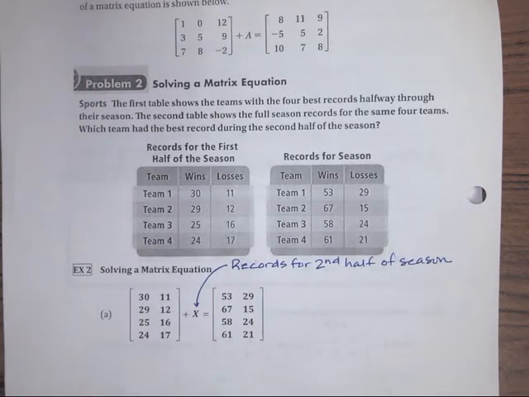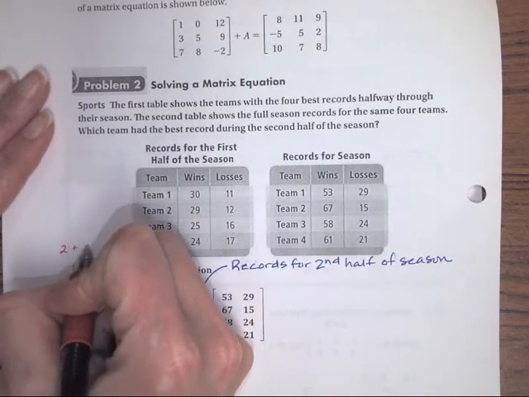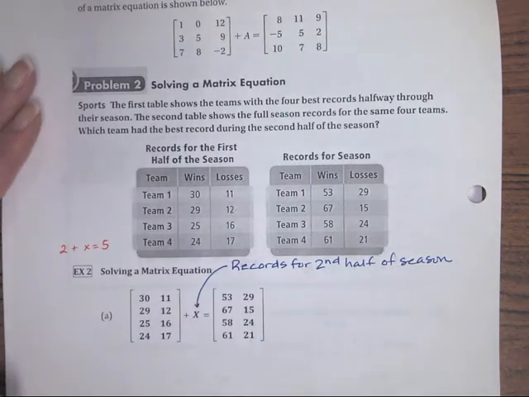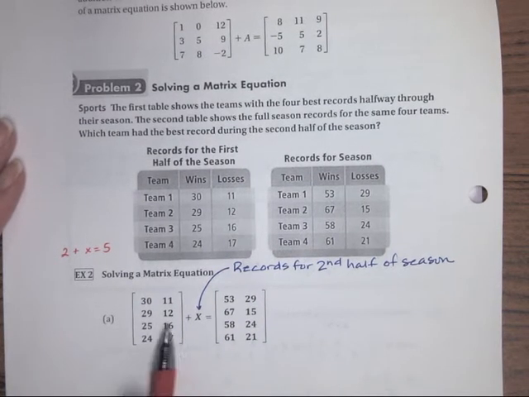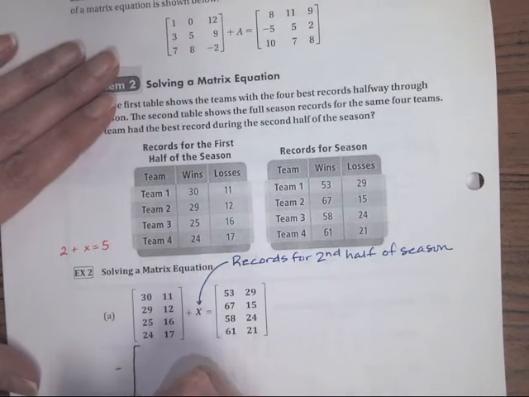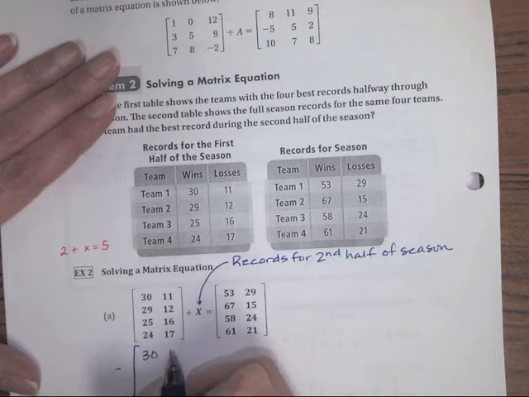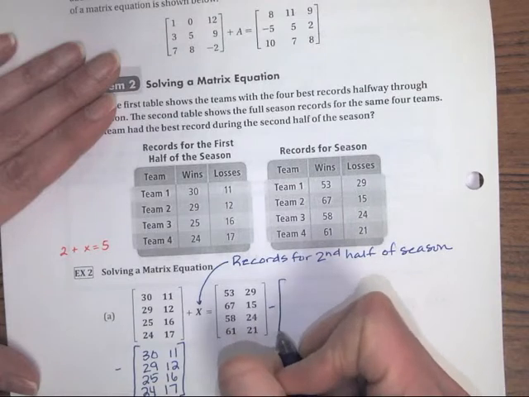Okay? And here's how we go about solving for this. You remember having a lovely little equation like this? 2 plus x equals 5, right? And what did you do to solve for x? Subtract 2. We're going to do the same thing. We're going to subtract this matrix from both sides. All right? So I am going to subtract, and I'm going to do it on this side as well.